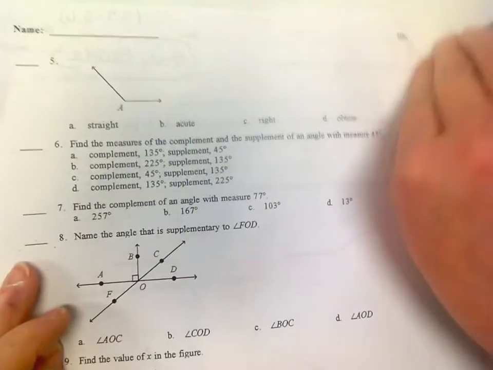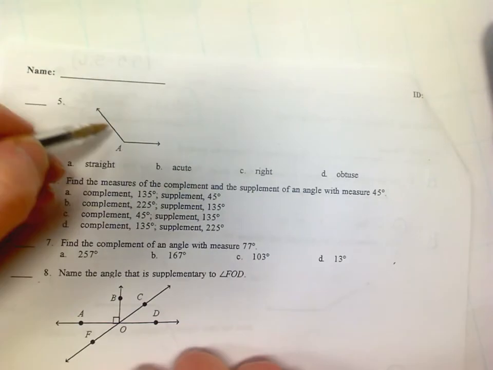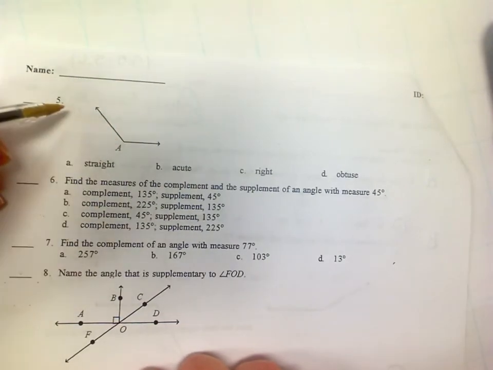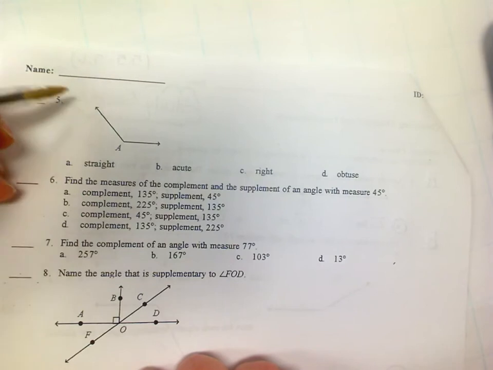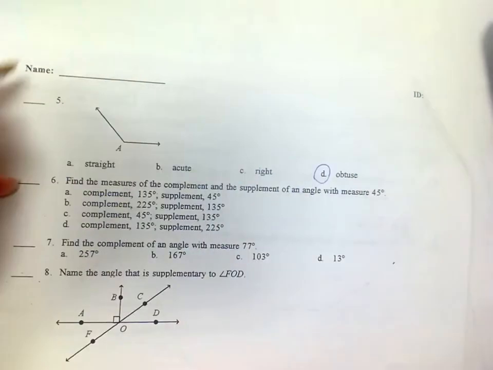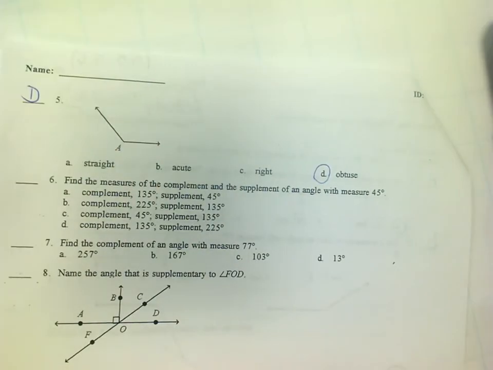Next page, we have to classify number 5. That's larger than 90, less than 180, so that makes it an obtuse angle. So the answer is D.